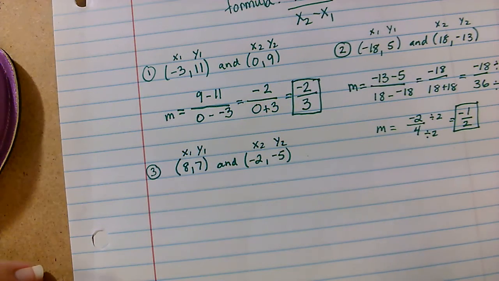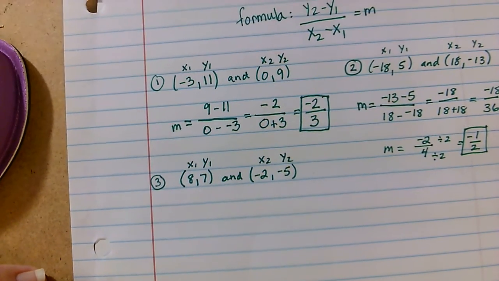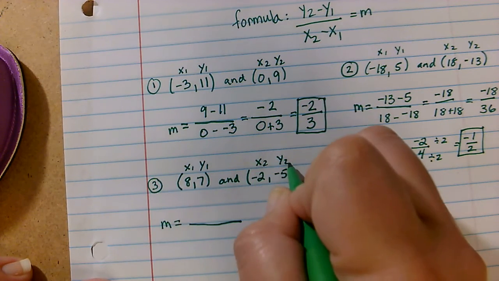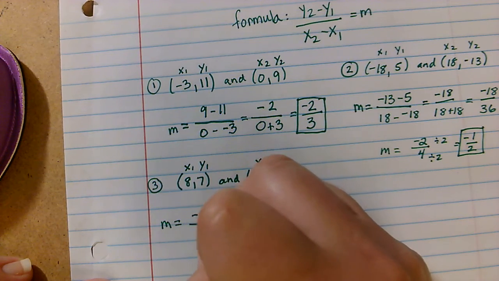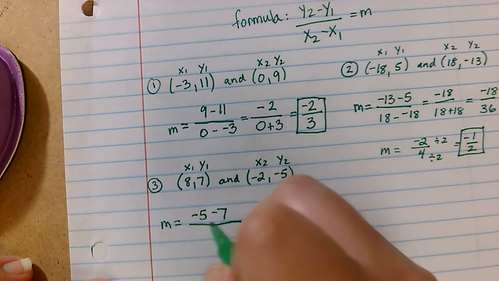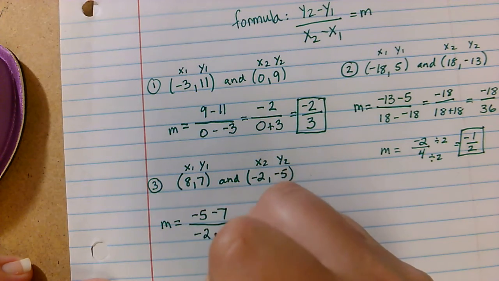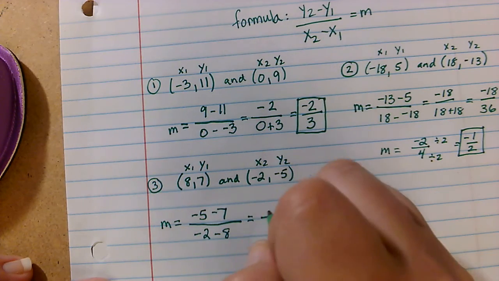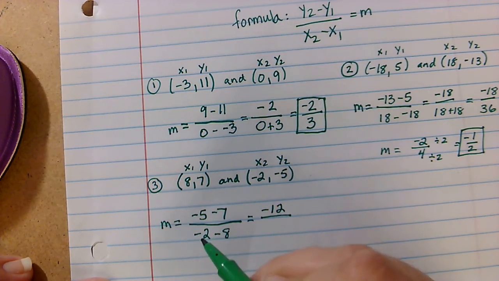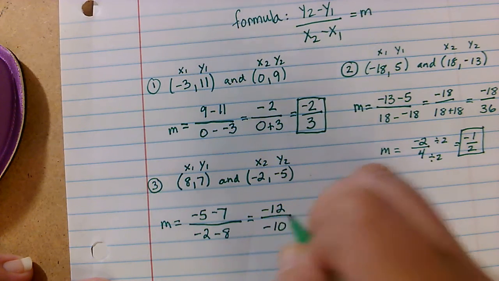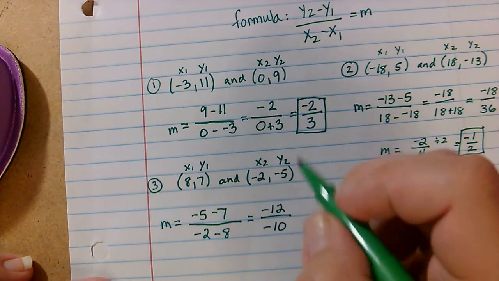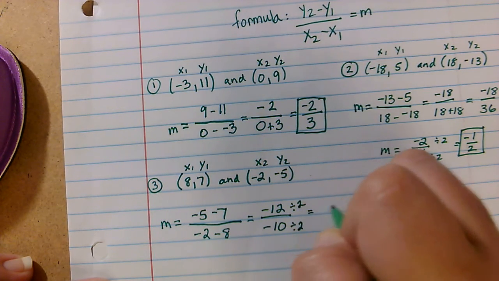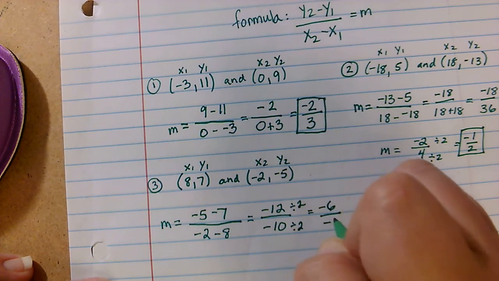Following the formula, I'm going to do -5 minus 7, and in the denominator, x2, which is negative 2, minus 8. In the numerator, negative 5 minus 7 is negative 12. Negative 2 minus 8 is negative 10. Both of these numbers are even, so I can divide them both by 2. I will get negative 6 over negative 5.